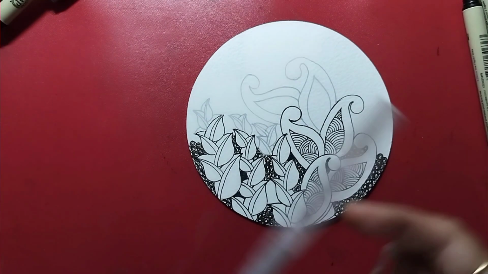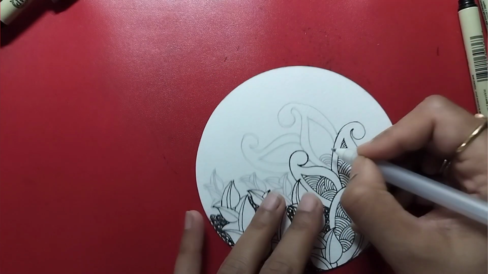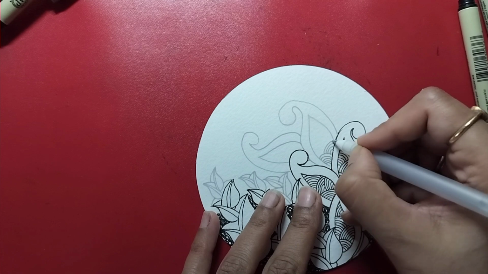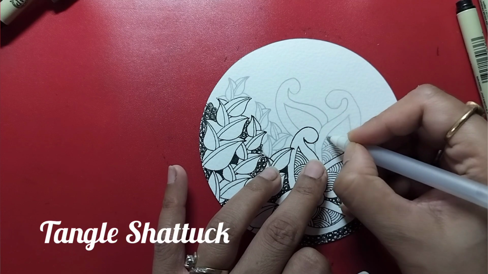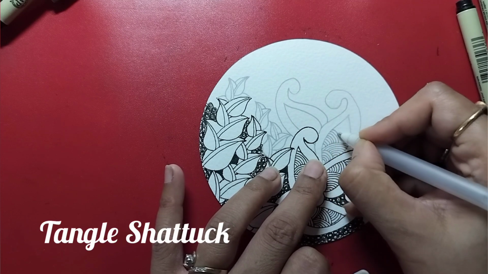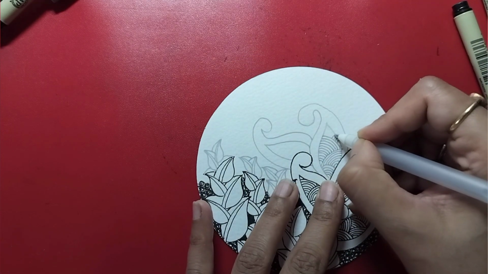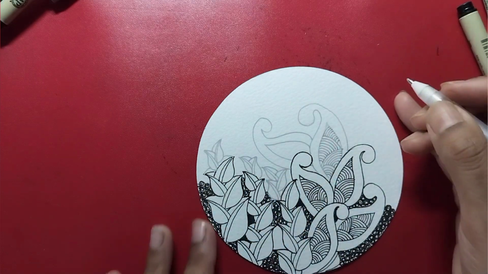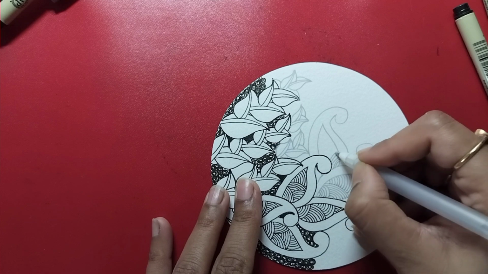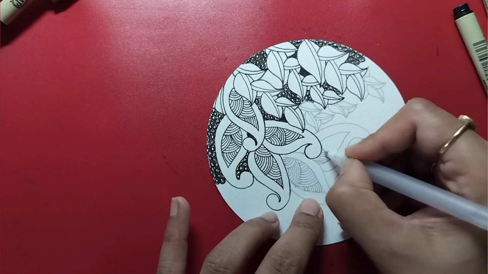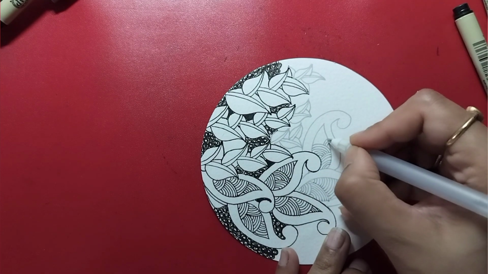why I'm using it. I'm again going to use my jelly roll and add Shattuck inside here also. I'm not pushing it too hard so that the lines are a little finer because this is a bold nib. Again I'm going to do the same here. So this will cover up some of the black, so you may have to redo the lines after you have used your jelly roll.